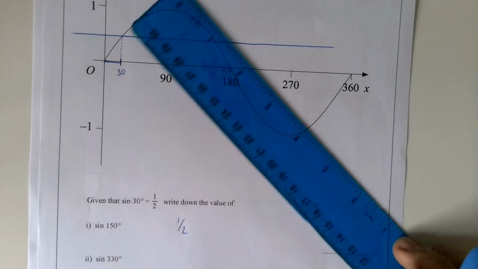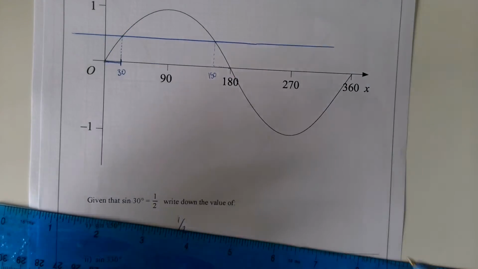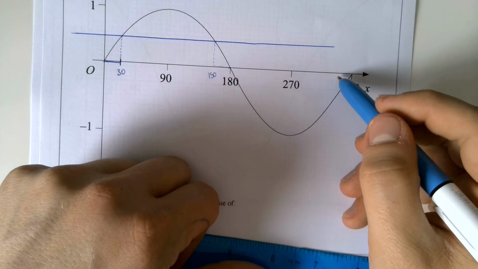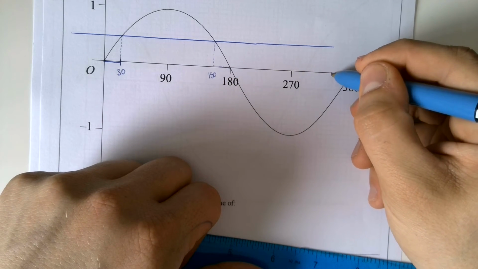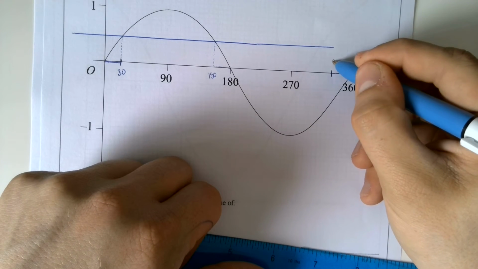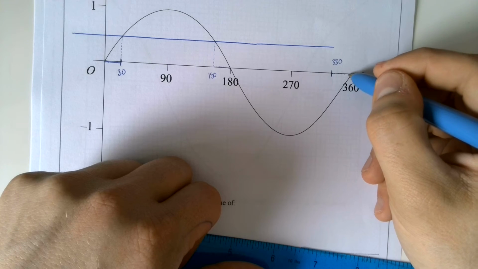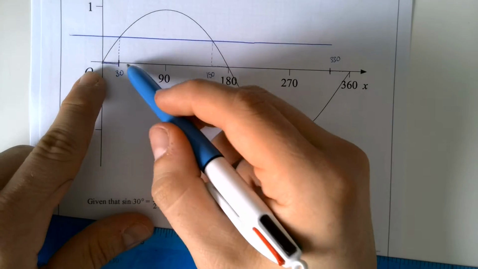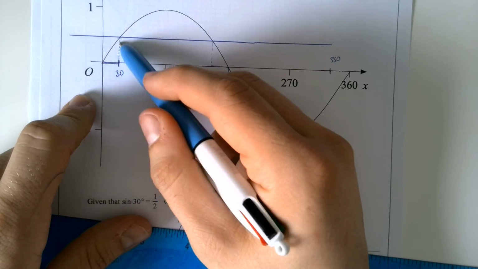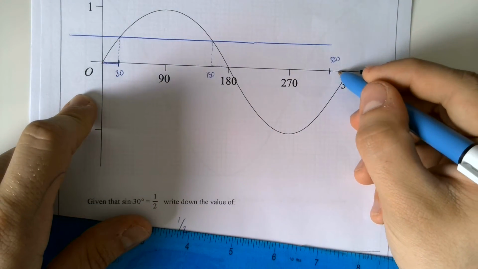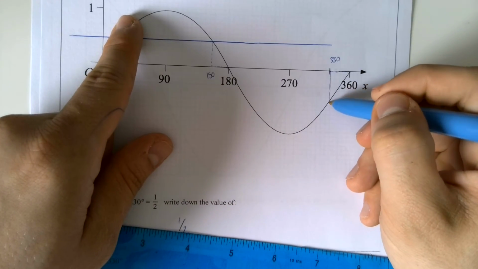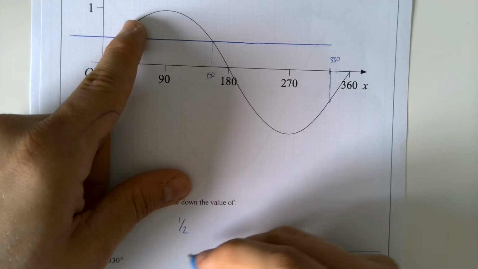Now what about sine 330? Well, there is also some symmetry here. With sine 330, the first thing I'm noticing is that it is 30 away from 360. Now I know that little bit of distance there is 1/2. So you can see that this has just been flipped upside down. So this would make this minus 1/2.